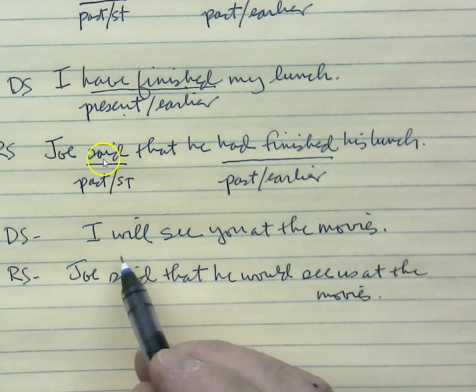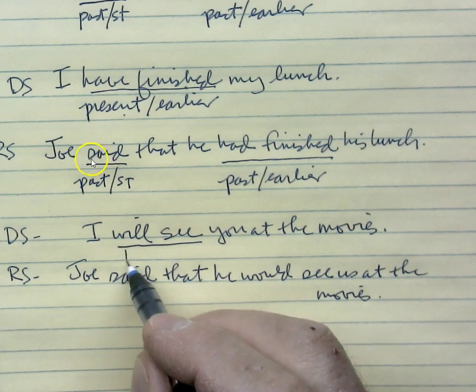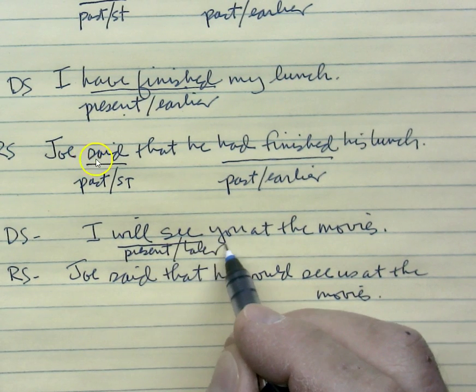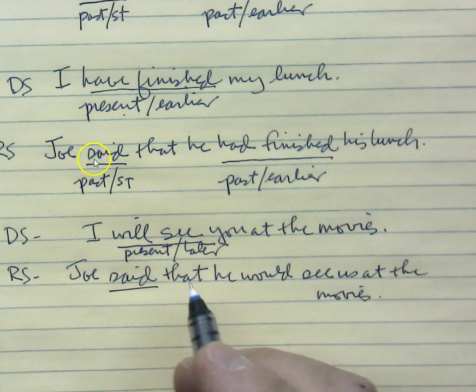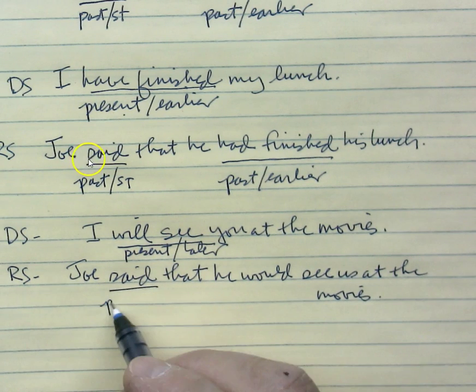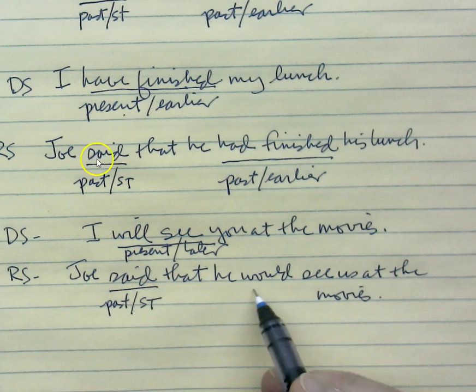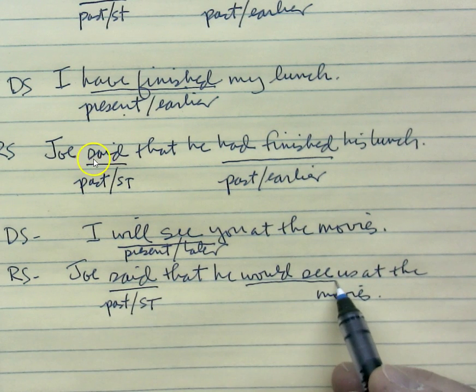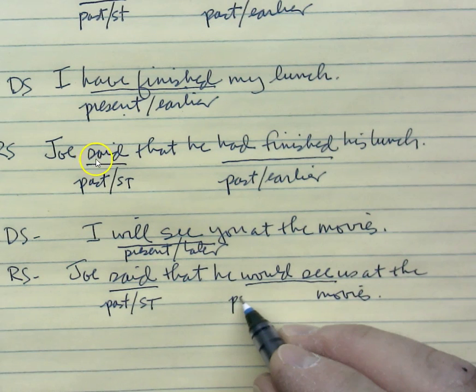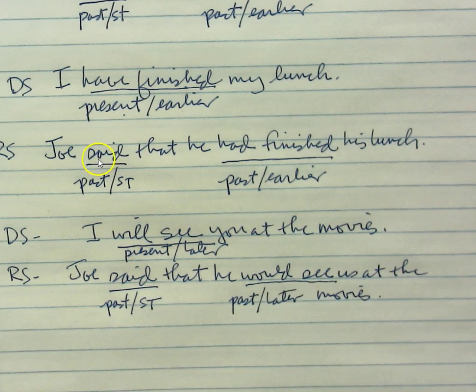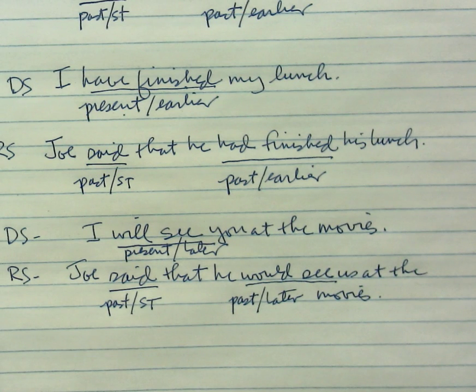So we can see here we went from direct speech, present, later, reporting verb, reported speech, past, same time, and what I said is also pushed or back shifted to the past, later. And this is how it looks when you do reported speech.